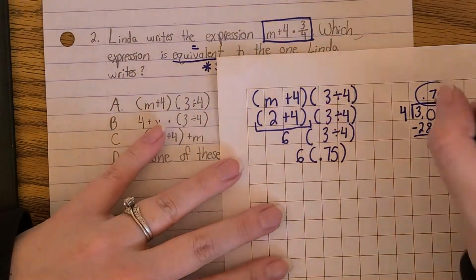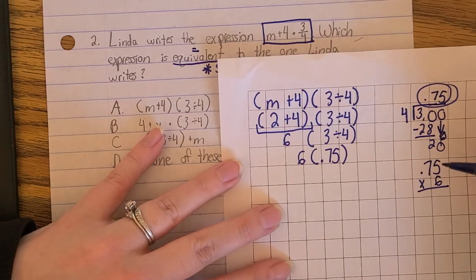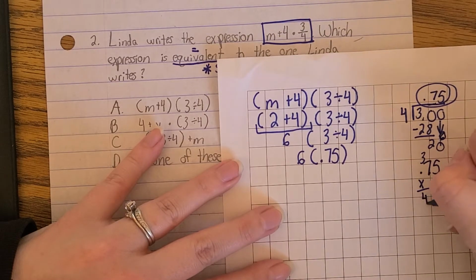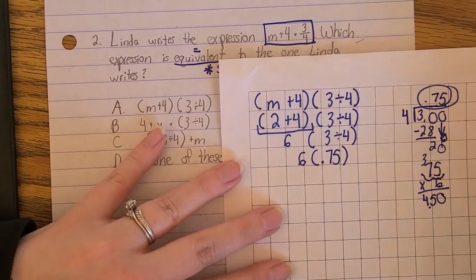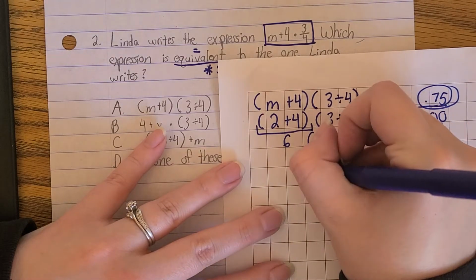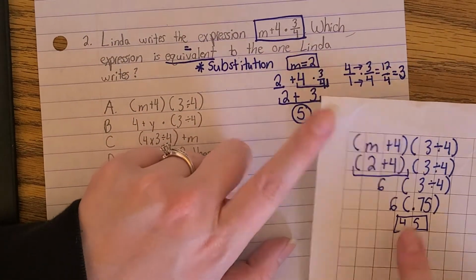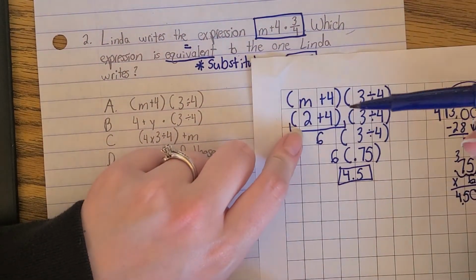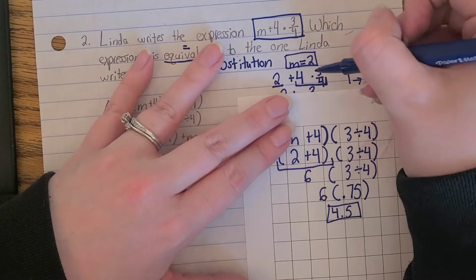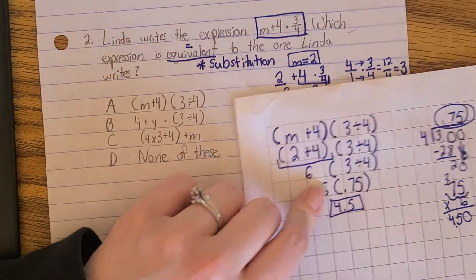Now, a number touching parentheses means we multiply, so I'm going to do 75 hundredths times 6. All right, 6 times 5 is 30. 6 times 7 is 42, plus 3 is 45. And I have 2 decimal places in my problem. So this is 4.5, actually. Okay, 4 and 5/10 or 4 and 50 hundredths, okay? It is not equal to 5. And if you're using properties to figure this out, let me tell you, it's because when they added this group, they changed the order in which we solved. Our first step was multiplying 4 times 3/4. When we changed our order, we changed that outcome.